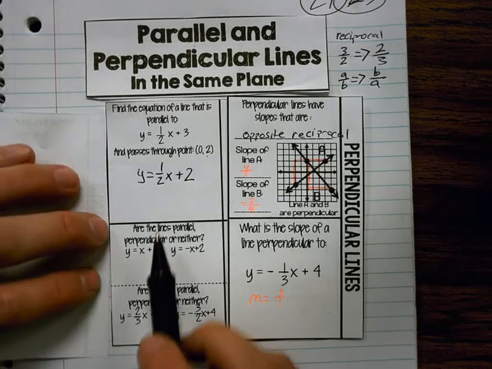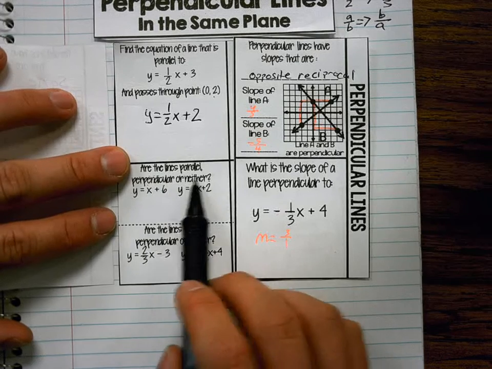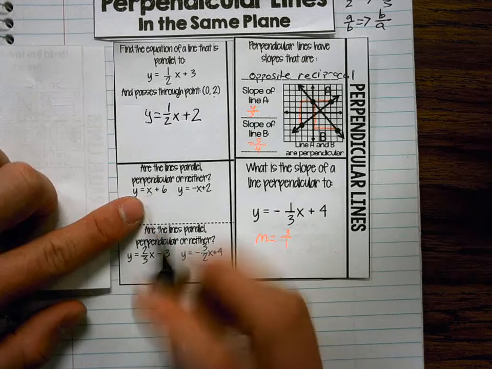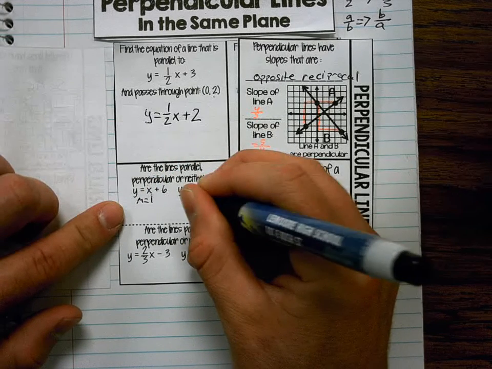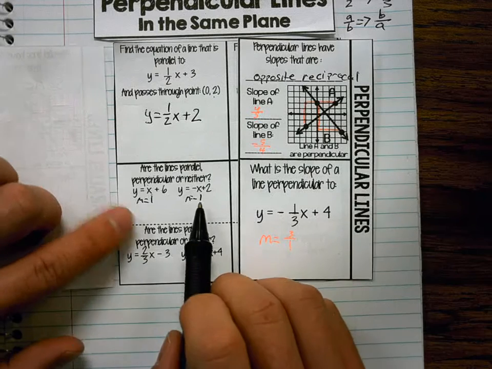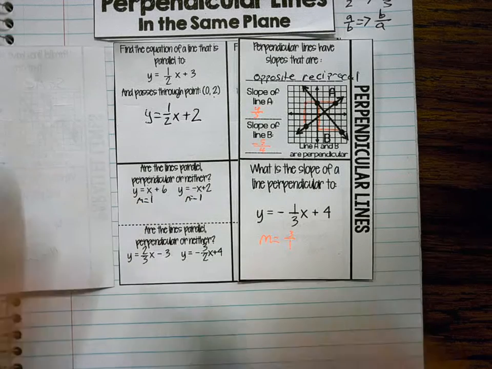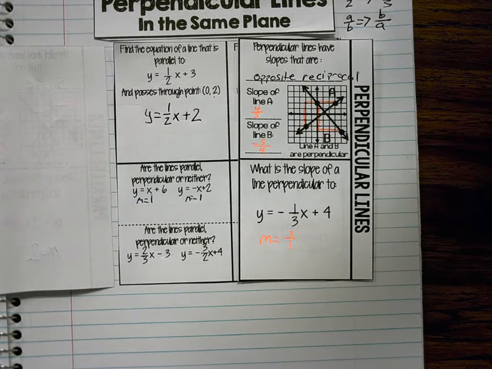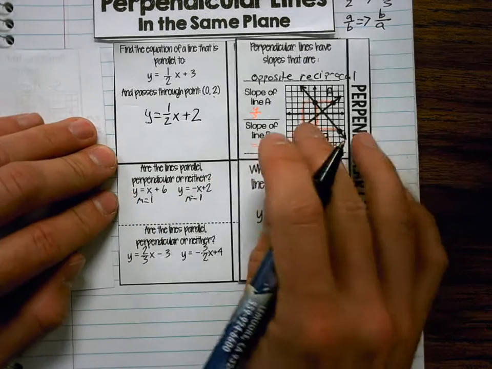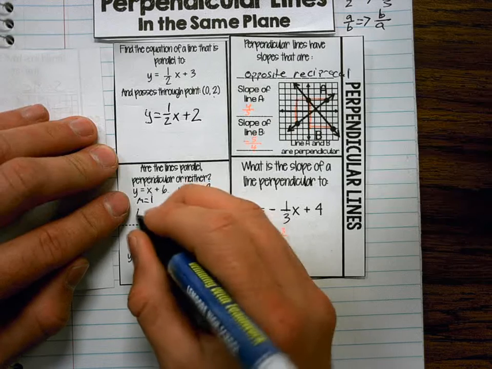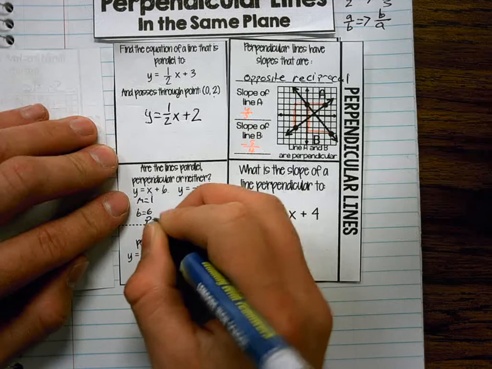Okay. Down here. Are the lines parallel or perpendicular or neither? So what is the slope of the first line? 1. Slope of the second line? -1. Do they have opposite reciprocal slopes? This one's kind of tricky because it's 1 over 1. Well, technically, if you flip 1 over 1, it's still 1 over 1. And the sign changes. So yes, these are perpendicular. They do have different y-intercepts. That is kind of important. So these are perpendicular.